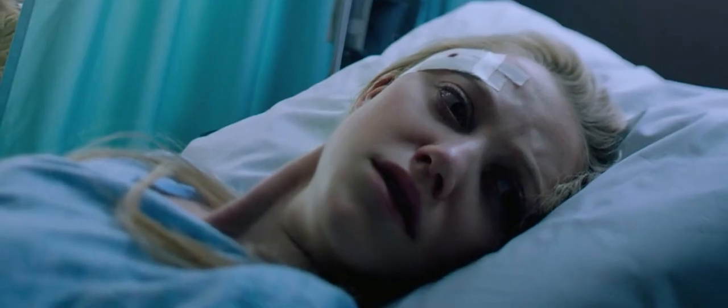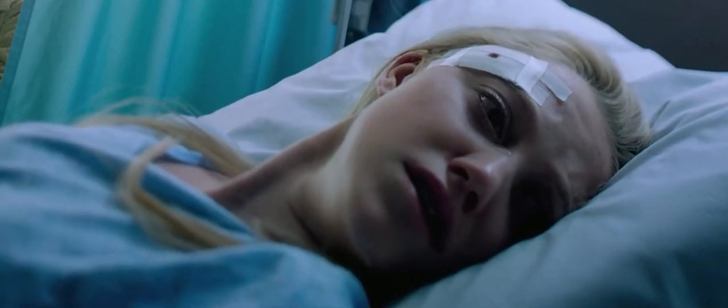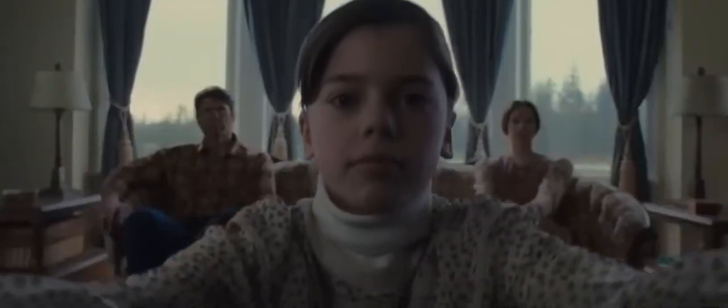In It Follows, when Jay is in a hospital room and possibly in danger from an entity following her, the camera dollies in on the open door of her room, and even when the person walking turns out to be an ordinary human, the camera continues to dolly. Sometimes you may want to combine the two to create a trippy visual distortion.